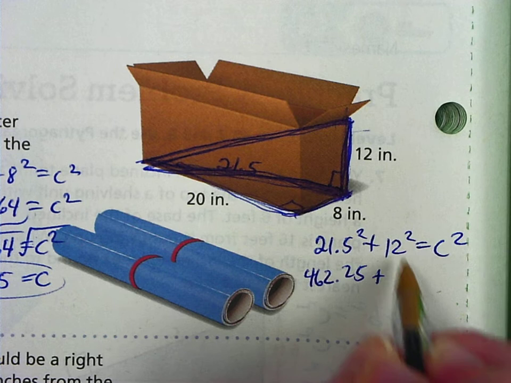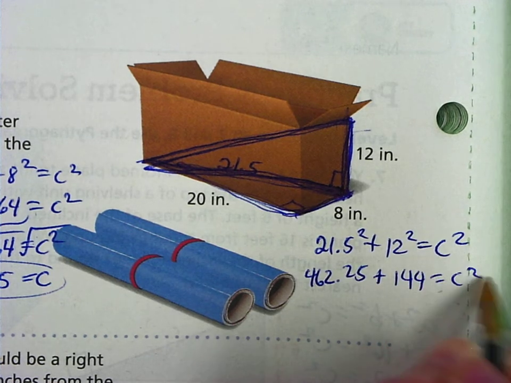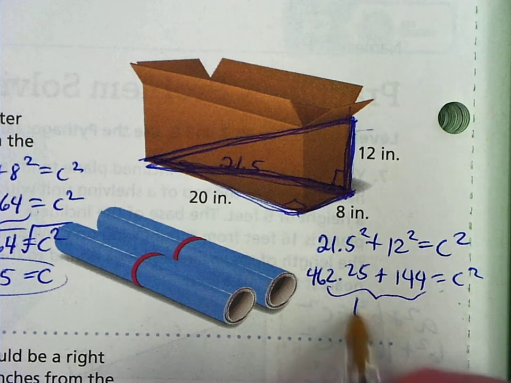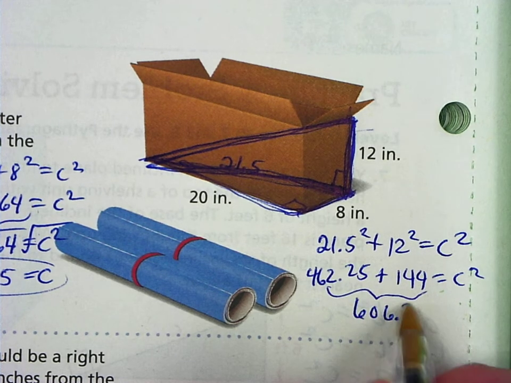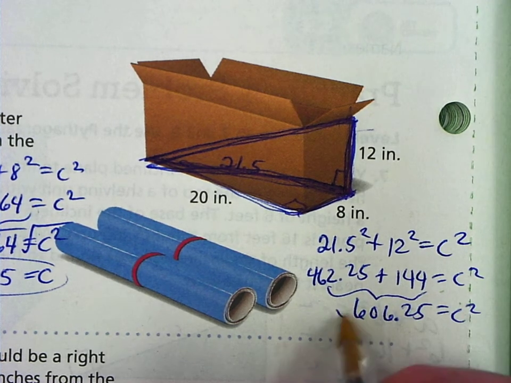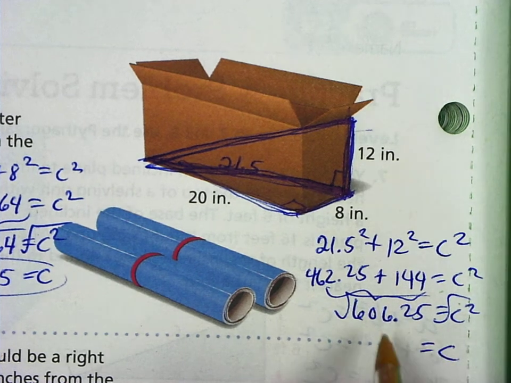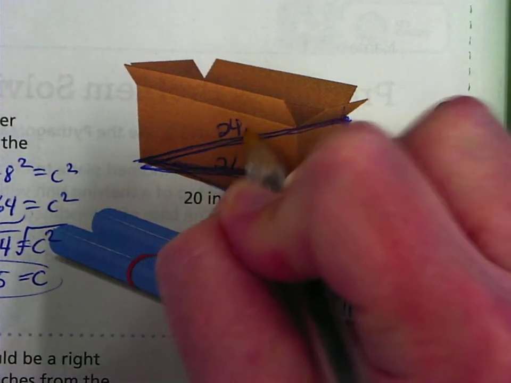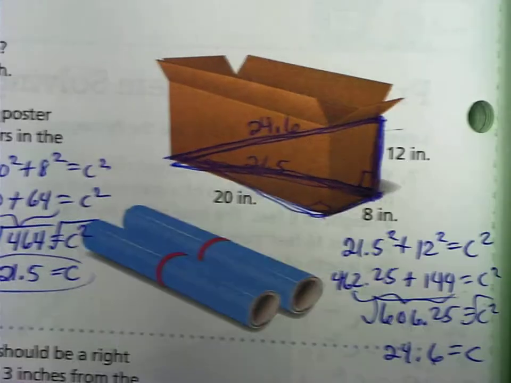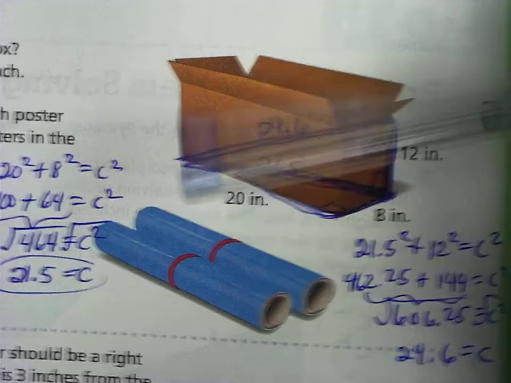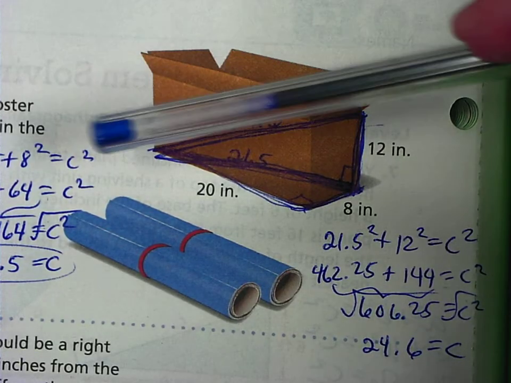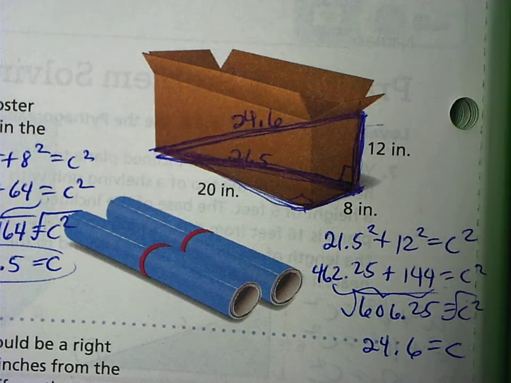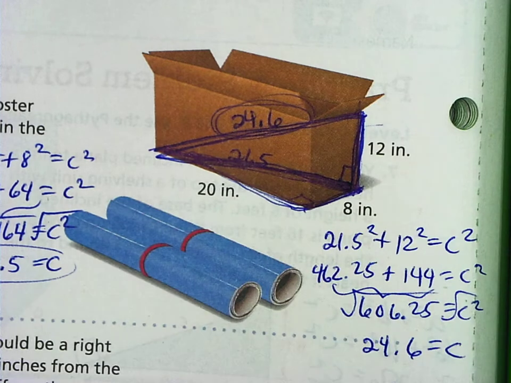Okay, so 21.5 times 21.5 is 462.25. 12 times 12 is 144. Let's add these two together. So this plus this is 606.25, and then I'm going to find the square root of that. So the square root of that number is 24.6. So folks, look, if we place our posters inside this box from the top to the very bottom through the center diagonally, that is definitely the longest side, 24.6.